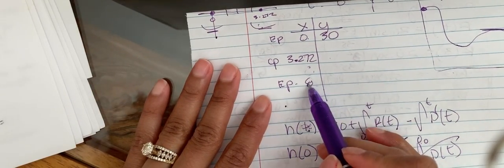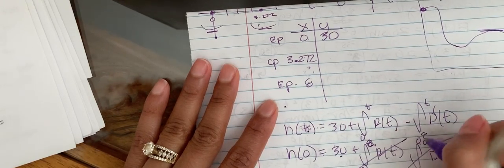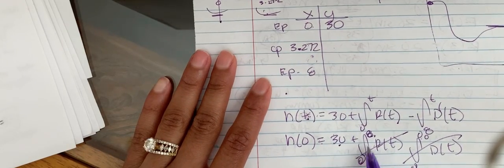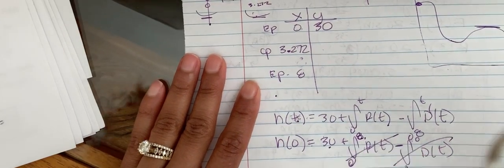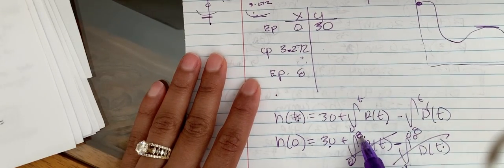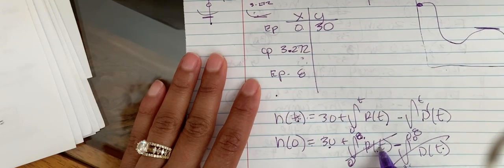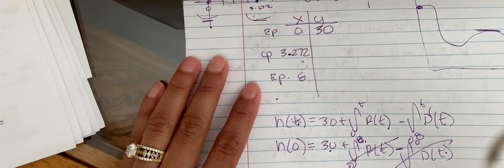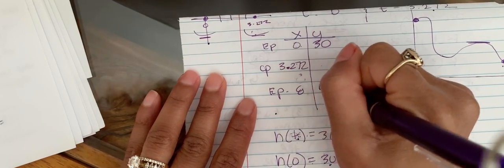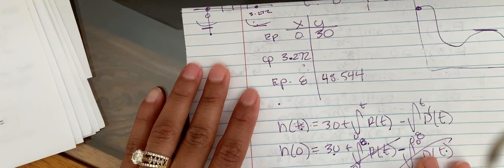So now, the same thing for this one, you would plug in from 0 to 8. So we have this one from the beginning, the answer from 0 to 8. You would subtract this answer, okay? And after you find the integral of it, you plug in 8, and you would actually get 48.544.